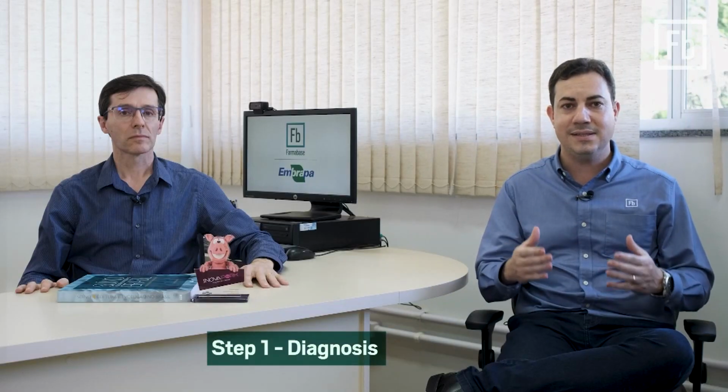The correct diagnosis of swine diseases is both a first step and one of the most important steps for decision-making in disease control. Therefore, we have invited a pathologist who is also a specialist in swine health to present this specialized technical content in a practical manner so that you as a veterinarian can be more assertive in diagnosing swine diseases.